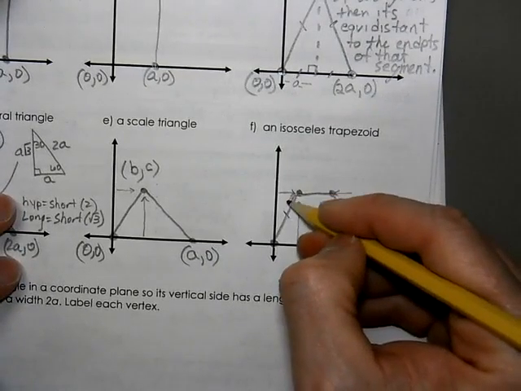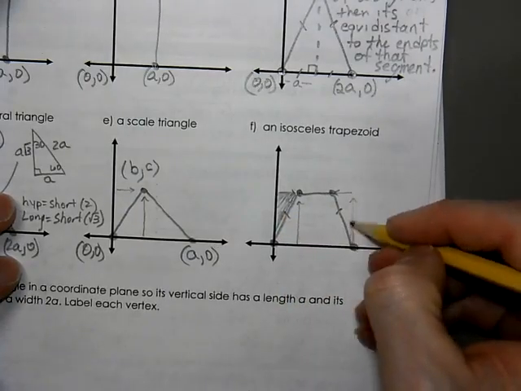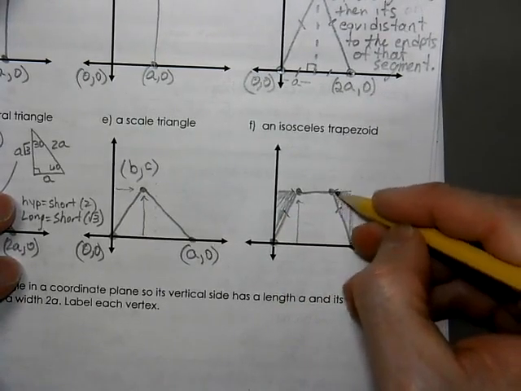That would give us two triangles kind of out here on the side that are the same measurements.